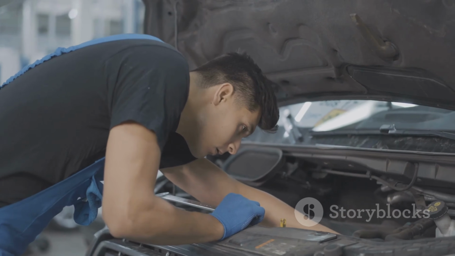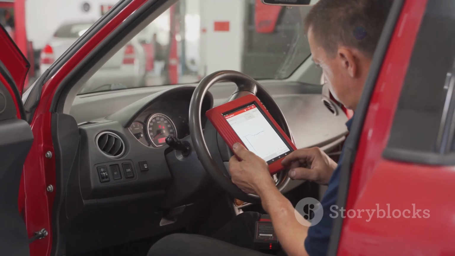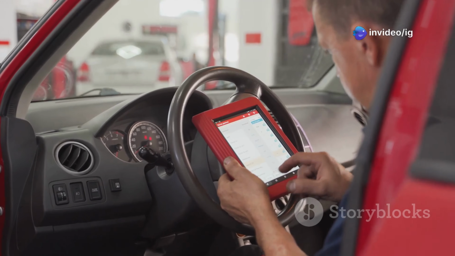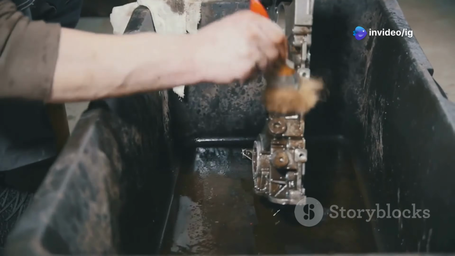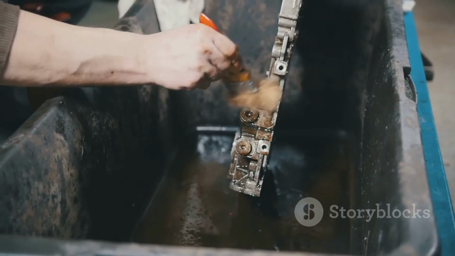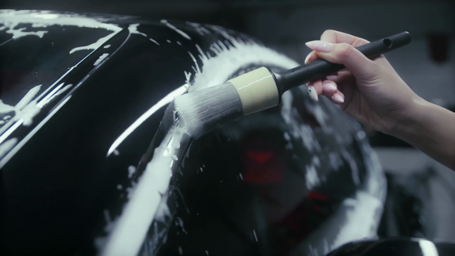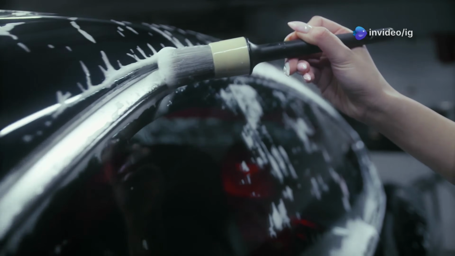So, how do you fix a P0508 code? First, use an OBD2 scanner to confirm the P0508 code. Next, inspect the idle air control, or IAC valve. Go ahead and remove it, and clean it with some throttle body cleaner. After that, clean the throttle body itself. If it's dirty, just use a throttle body cleaner and a soft brush.